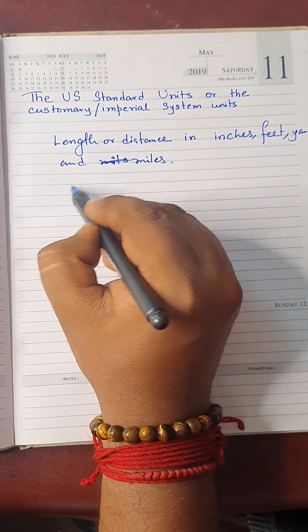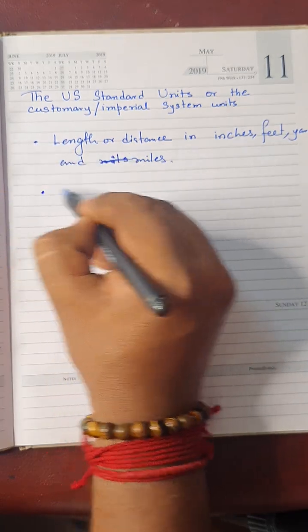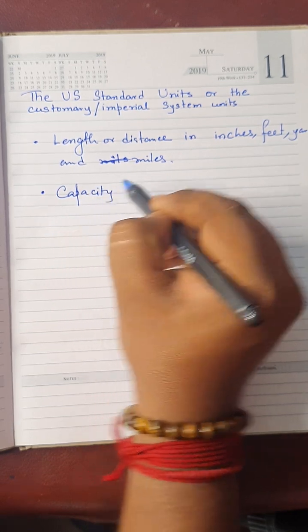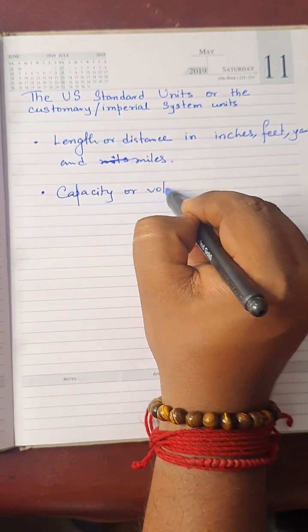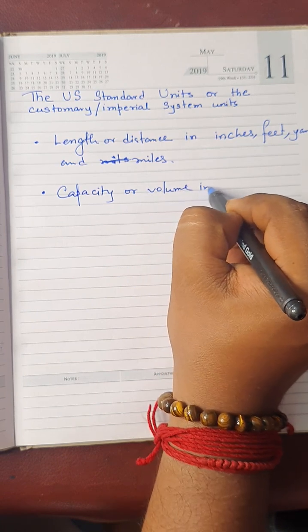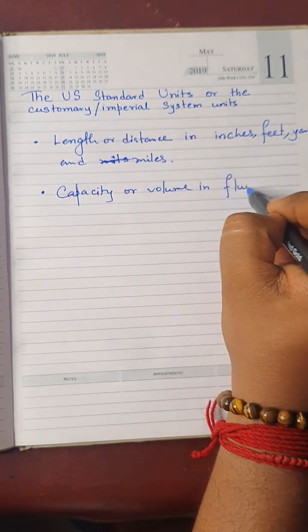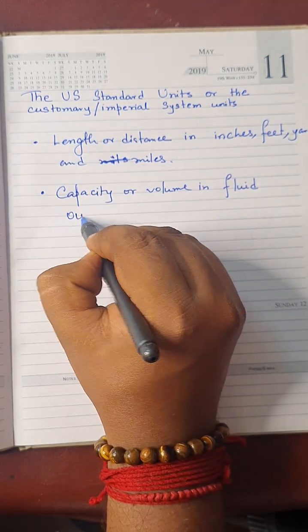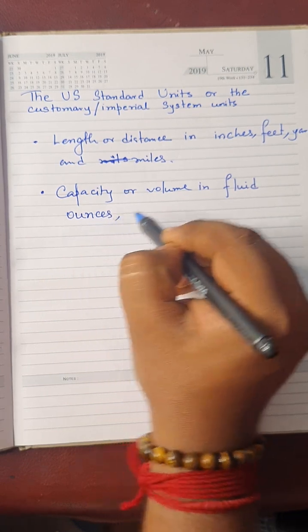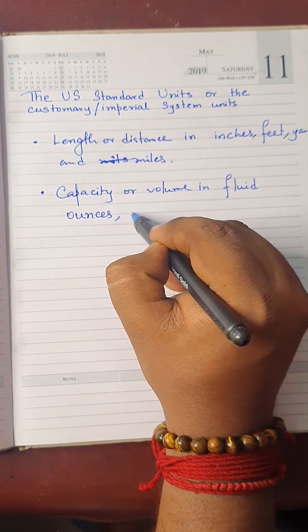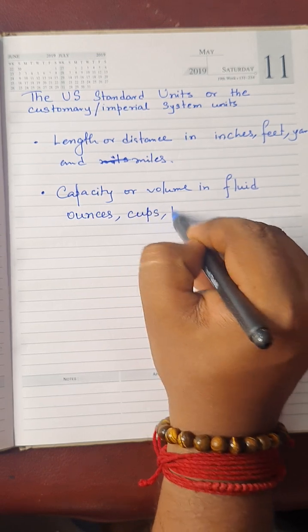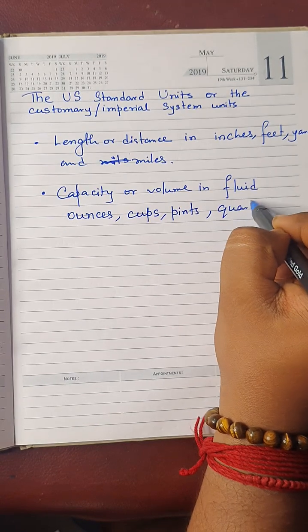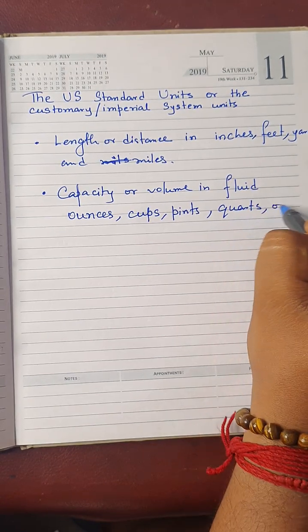If you see capacity or volume of fluid, you can see the units called ounces, cups, pints, quarts, or gallons.